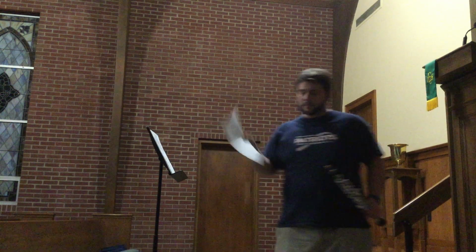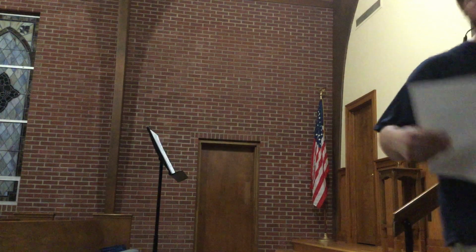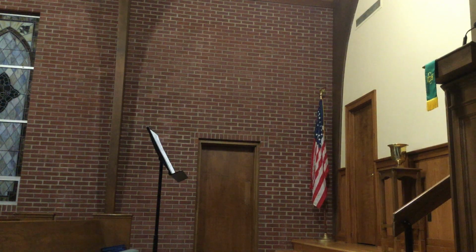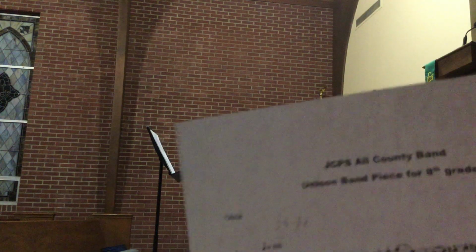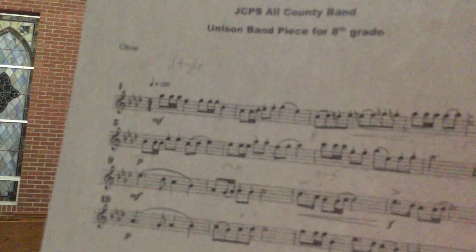Moving on to music, unison band music. Take a look at my markings, how I do dynamics. Pretty much, whenever it's in measure 3, I wrote a piano. You can't see it, darn. Oh, wait, there it is.